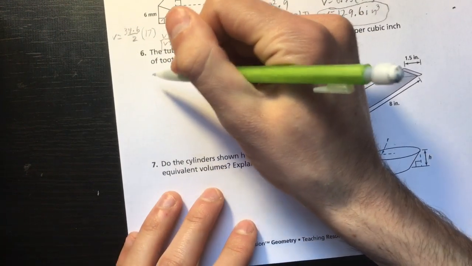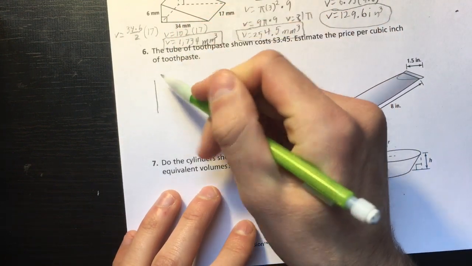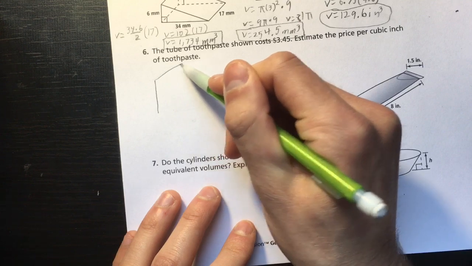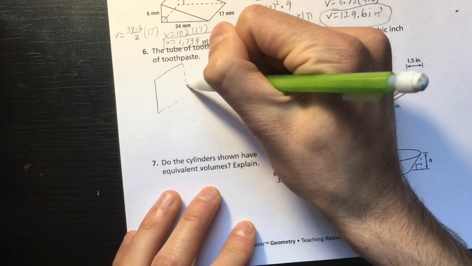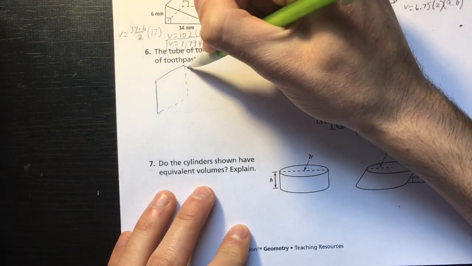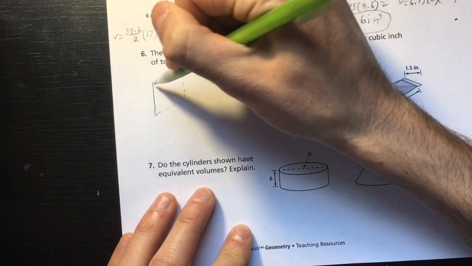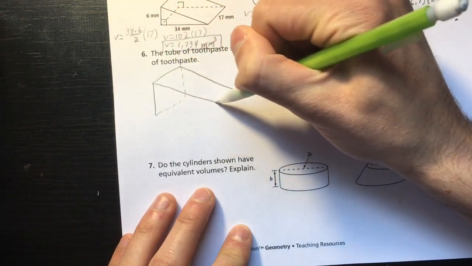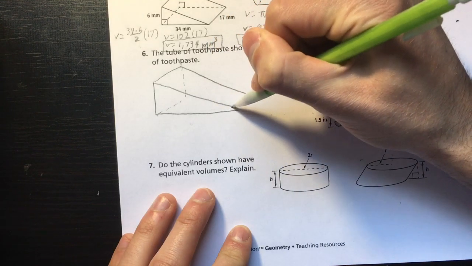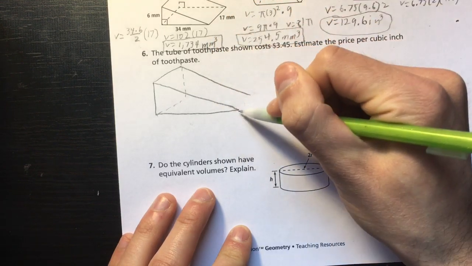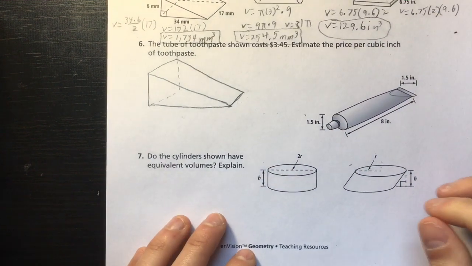So if we were to draw a triangular prism, and I'm not the best drawer, so just bear with me. But the toothpaste will look something similar to a shape like this.